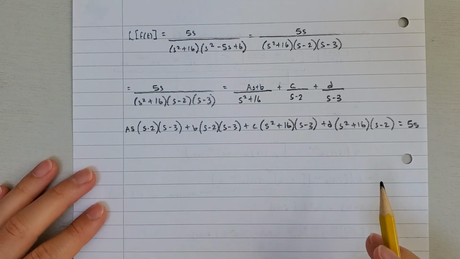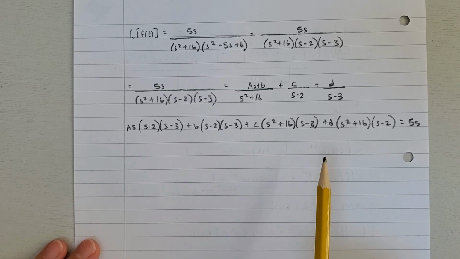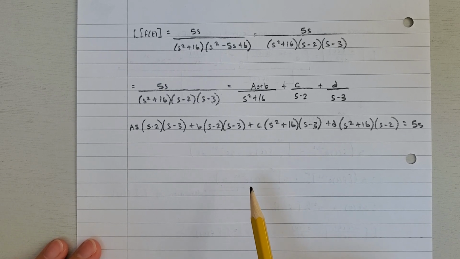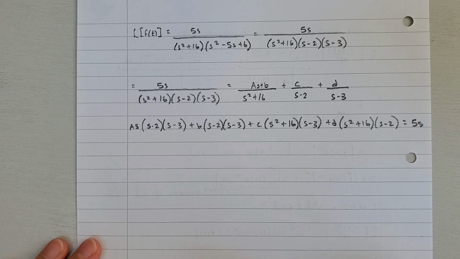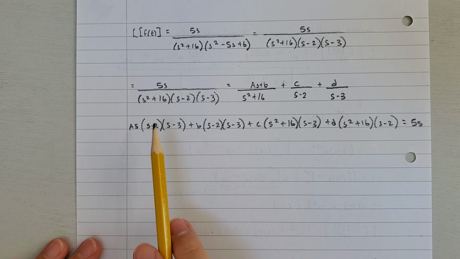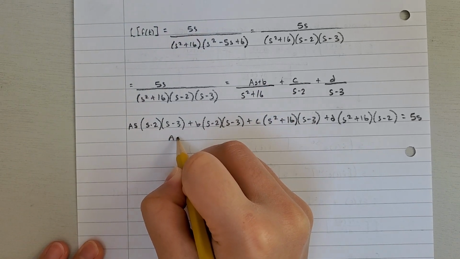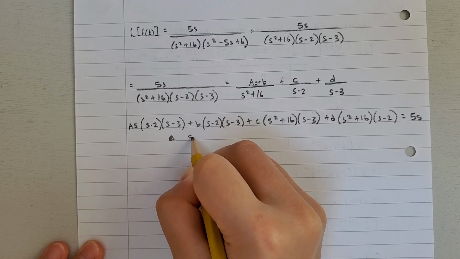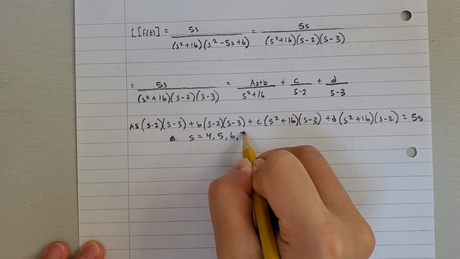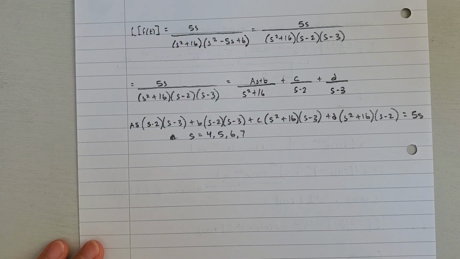So now that we've formed this long equation, we can substitute in values for s to generate 4 simultaneous equations. Then we can solve them using the calculator or other means and find the values for A, B, C and D. So if we substitute s equals 4, 5, 6 and 7, we'll get 4 simultaneous equations.